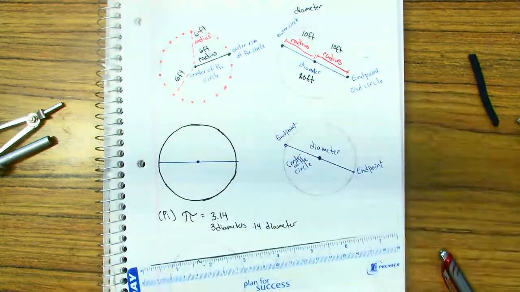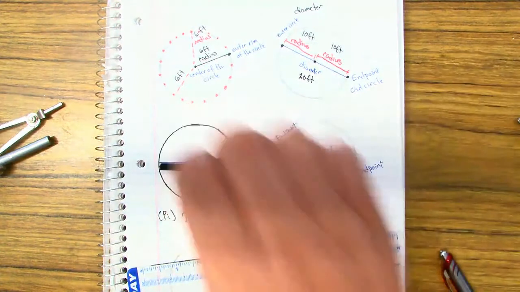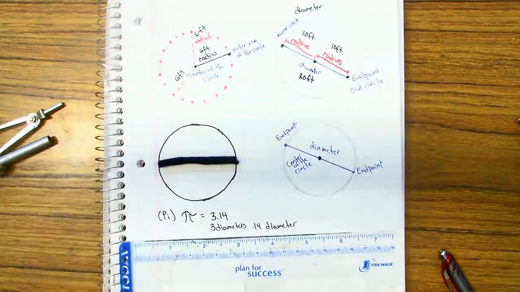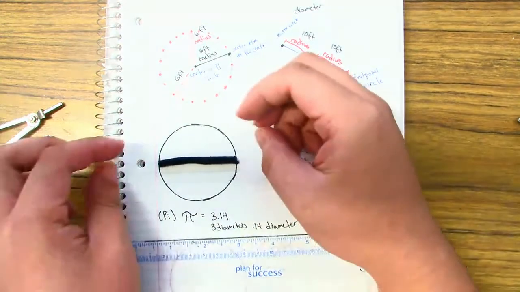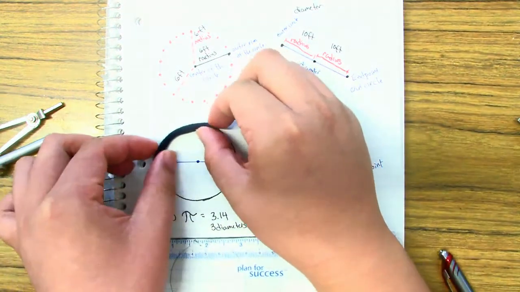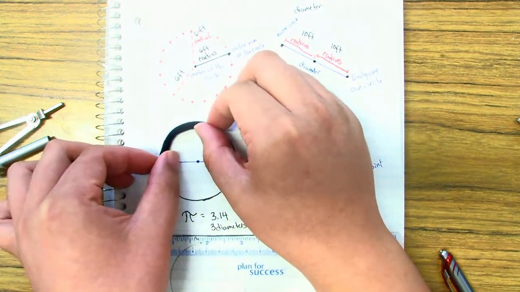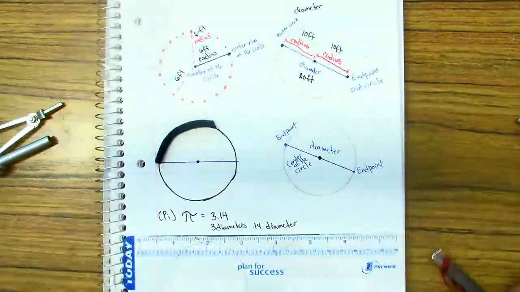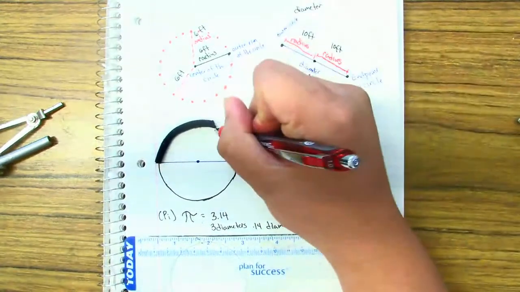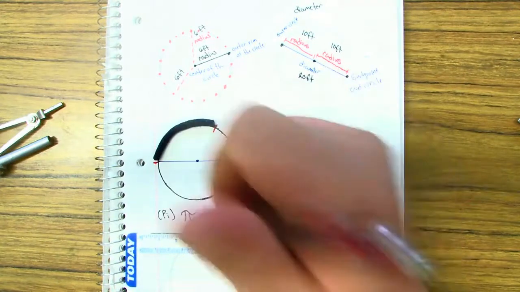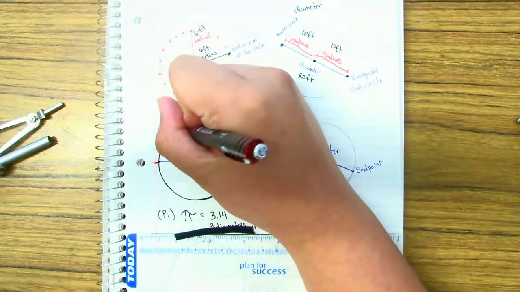So I've already prepared this diameter, right? Here, this is the first one I'm going to outline. Of course, it's not perfect because it's just string, so it might be a bit off. Just bear with it. That is the first diameter.